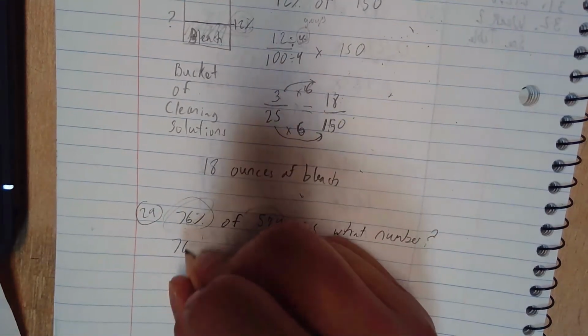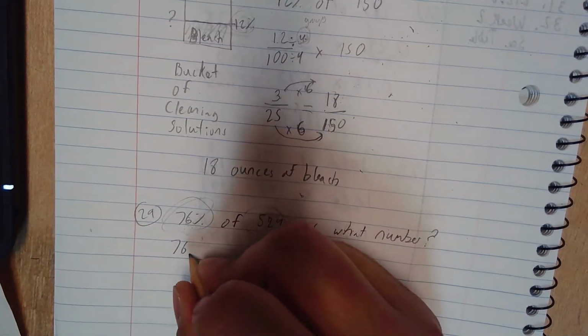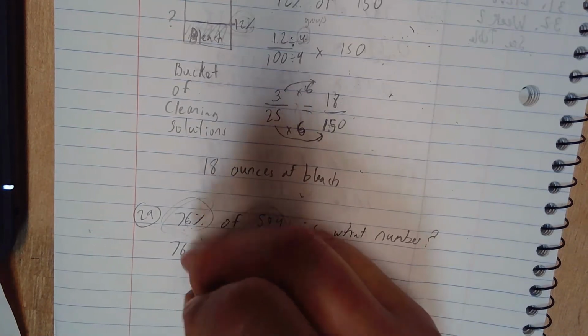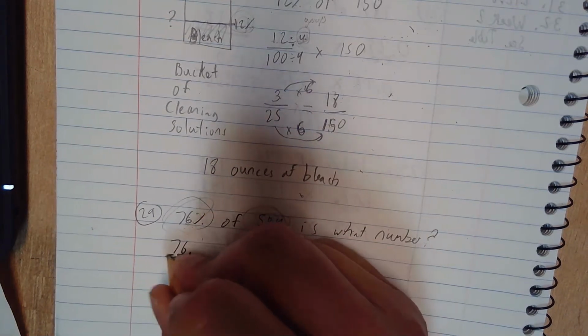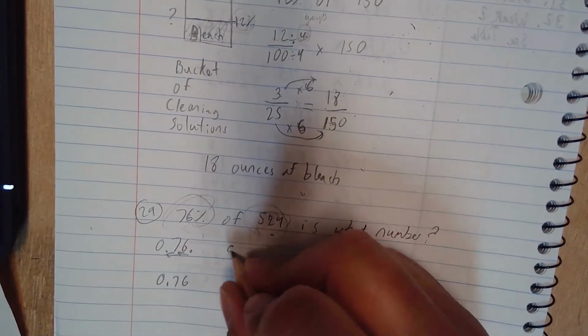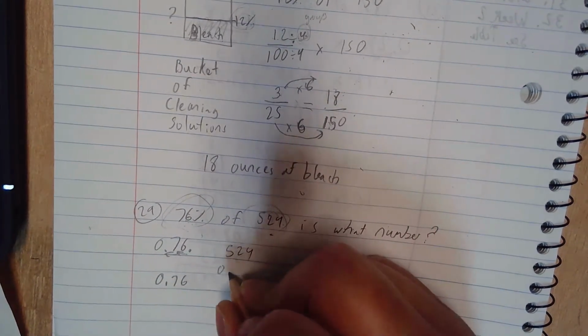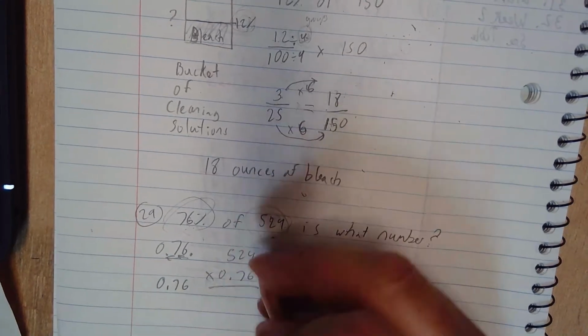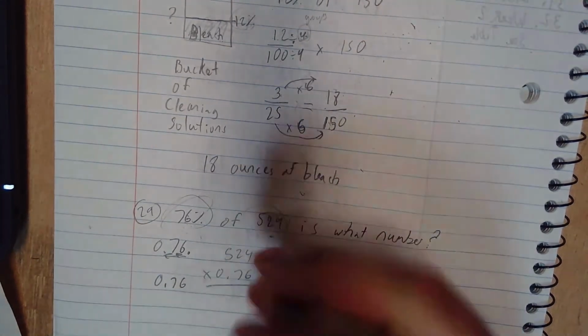All right, 76%. I'm taking away the percent symbol and rewriting the decimal point. Move to the left 2 spaces. All right. By now you know why I'm doing this. I shouldn't have to keep explaining it, I hope. Now just multiply it out.